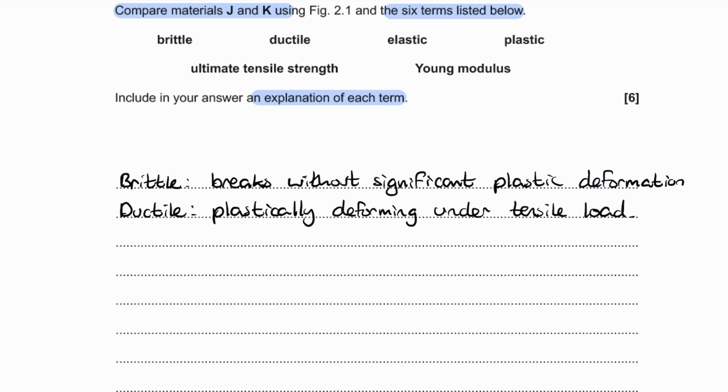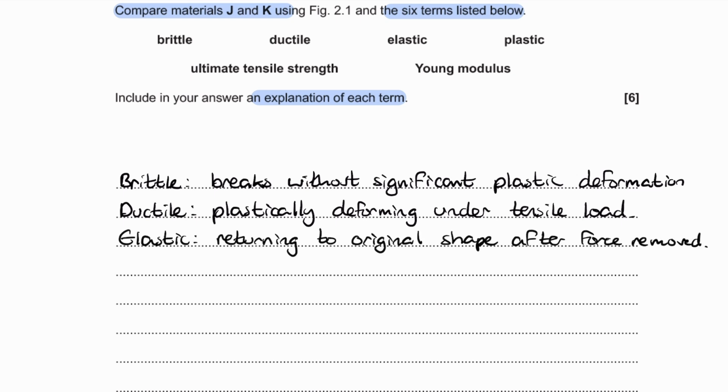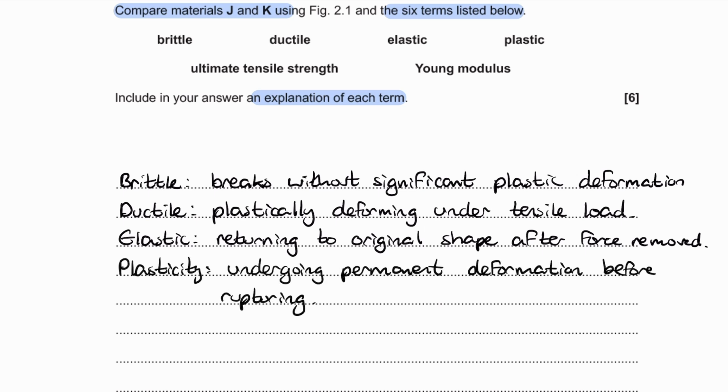Elasticity is the ability of a body to return to its original shape and size when the distorting force is removed. Plasticity is the ability of a material to undergo permanent deformation before rupturing. Ultimate tensile strength is the maximum stress a material can withstand. And finally, Young modulus is the gradient of the linear portion of a stress-strain curve, and that's related to the stiffness of the material.